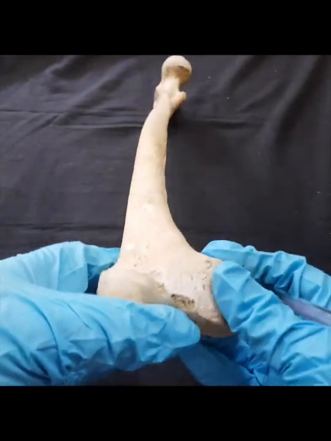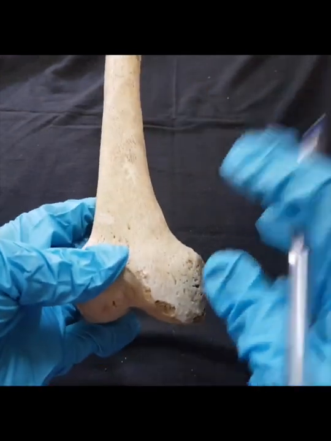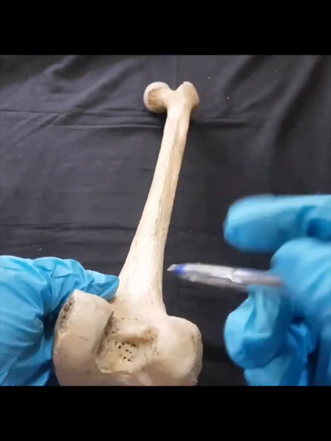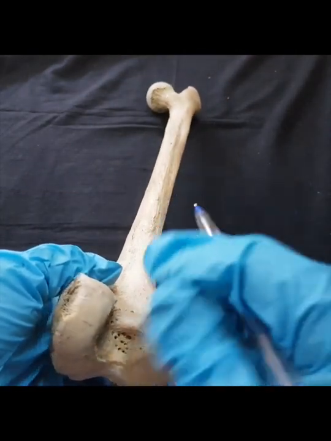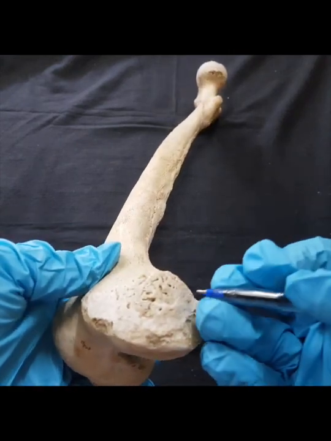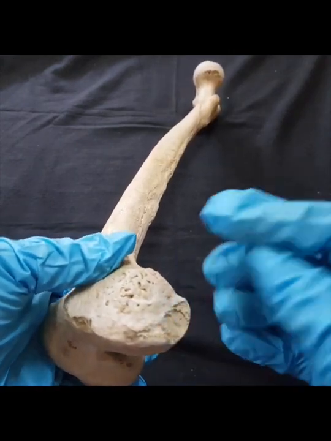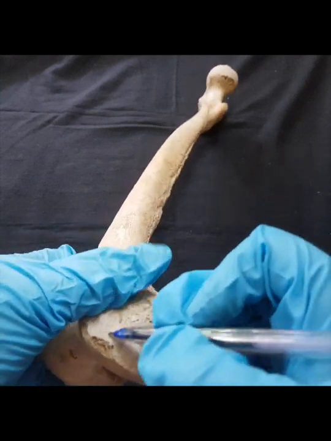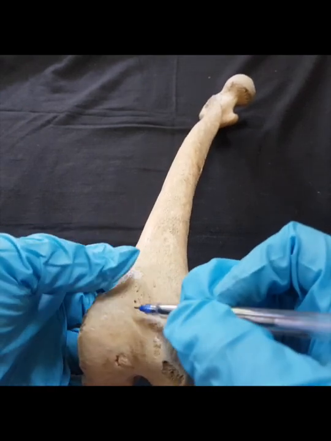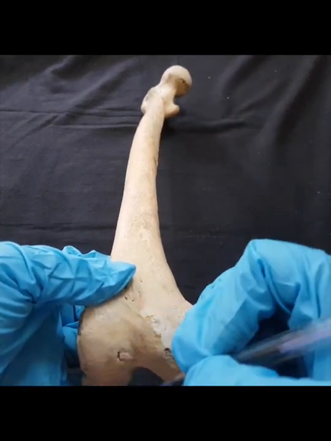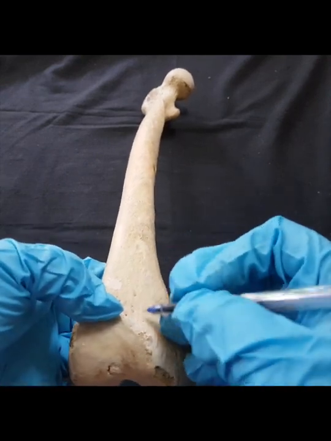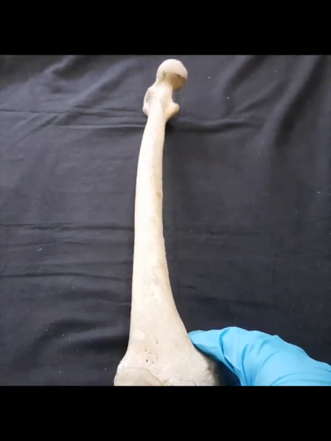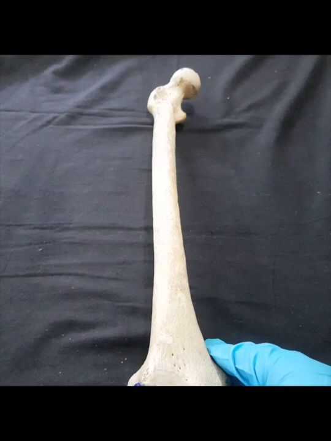Now, talking about the attachment on the lower end, the attachment of the capsule on the upper end has been discussed. The attachment on the lower end of the capsule is that posteriorly it is attached to this intercondylar line, whereas laterally and medially it is attached about 1 centimeter above the articular margins of the joint. And anteriorly, the capsule is deficient. Why? Because the joint cavity communicates with a bursa that is present here, that is known as the suprapatellar bursa.